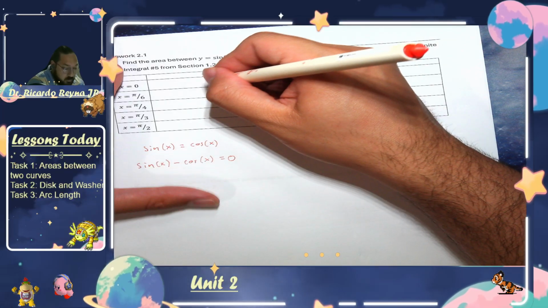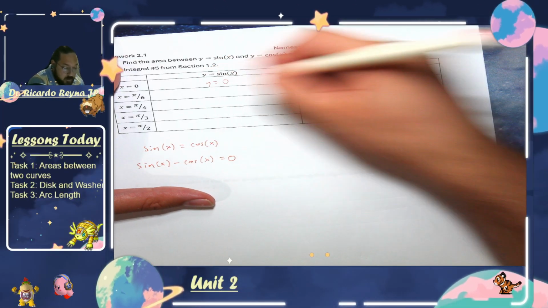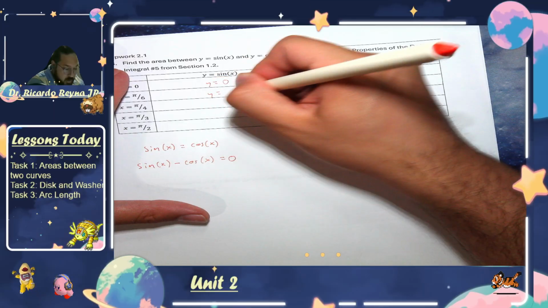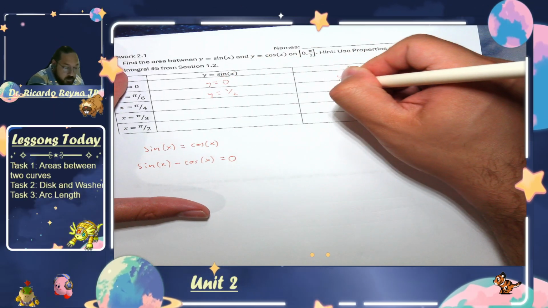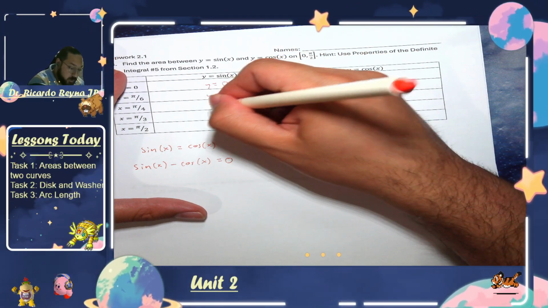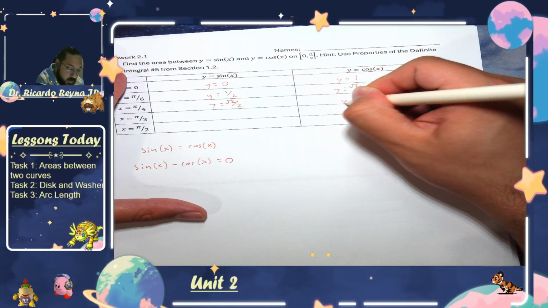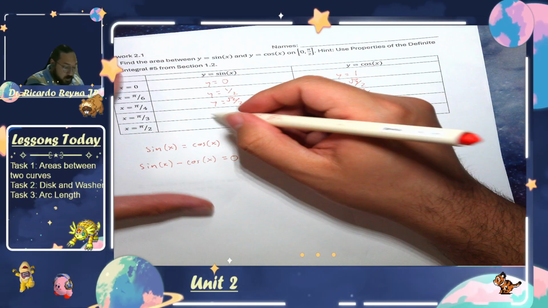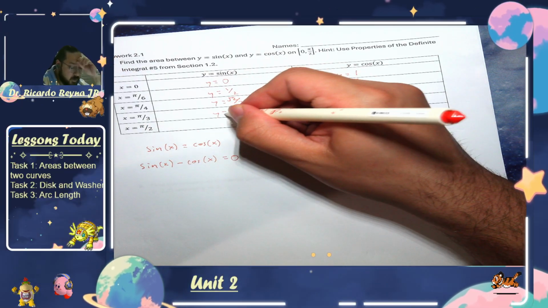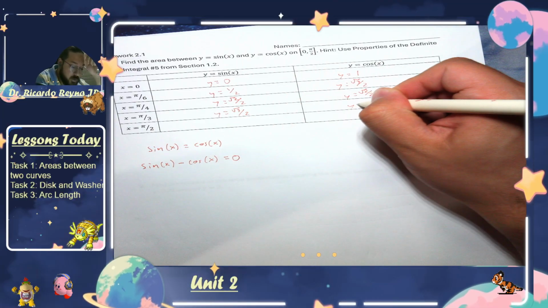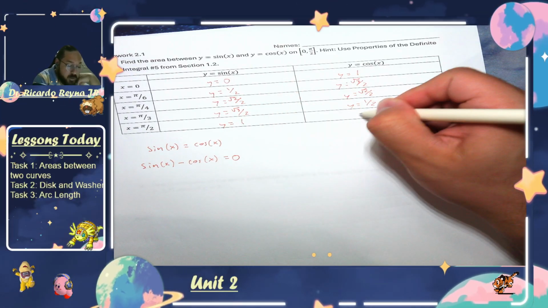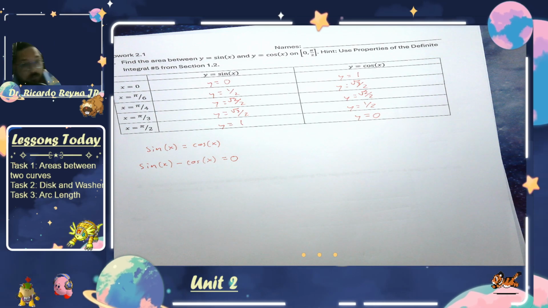So let's go ahead and just fill this out, and you'll see what I mean. So when x is 0, this y will be 0, and this y will be 1. When x is pi over 6, this y will be 1 over 2, this y will be square root of 3 over 2. When x is pi over 4, this is square root of 2 over 2, and this is square root of 2 over 2. When this is pi over 3, this is going to be square root of 3 over 2, and this one's going to be 1 over 2. And then when we have pi over 2, this y is 1, and this y is 0. So two things happened here.